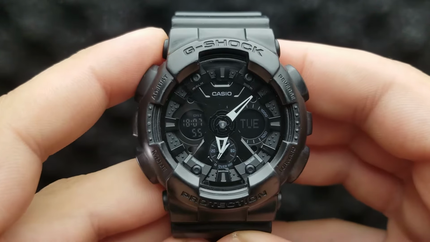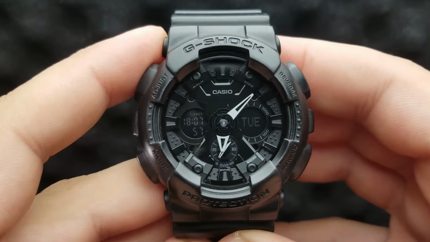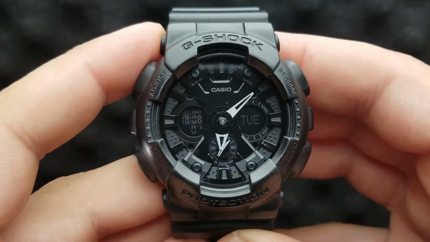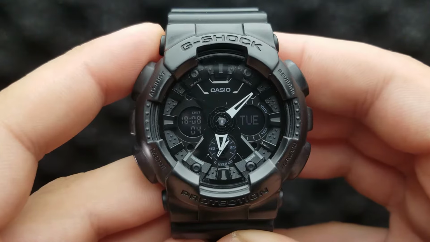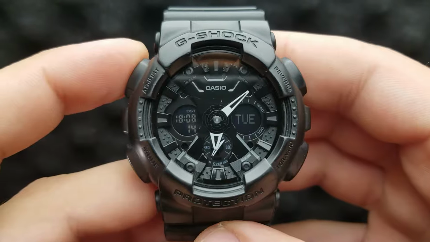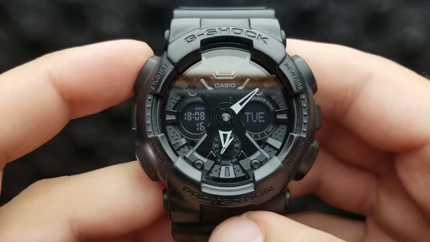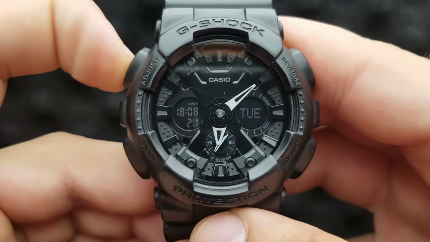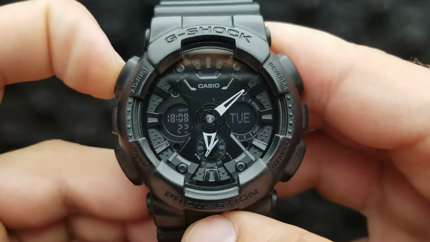In my hands I have the G-Shock GA-120 and I'm going to show you how to set the time, date and other watch functions. So let's get started. From the standard timekeeping mode, that is the mode when the watch tells the time, press and hold the upper left button until the screen begins to flash.